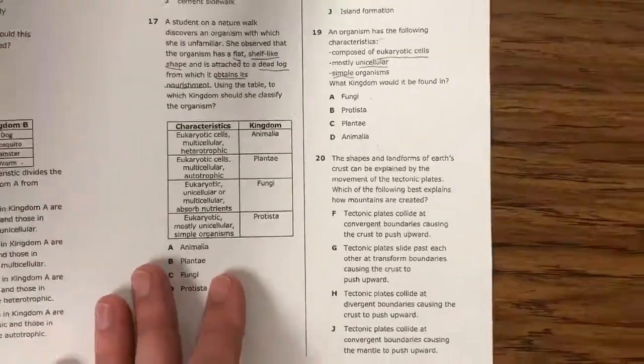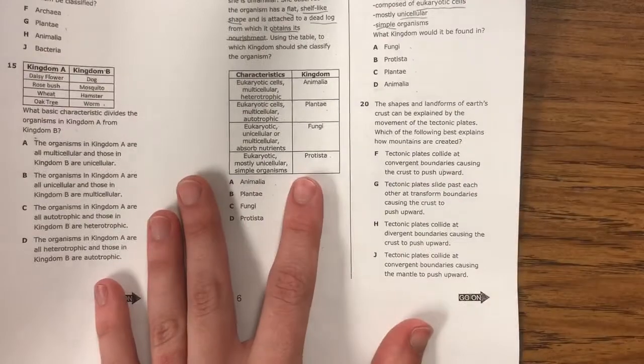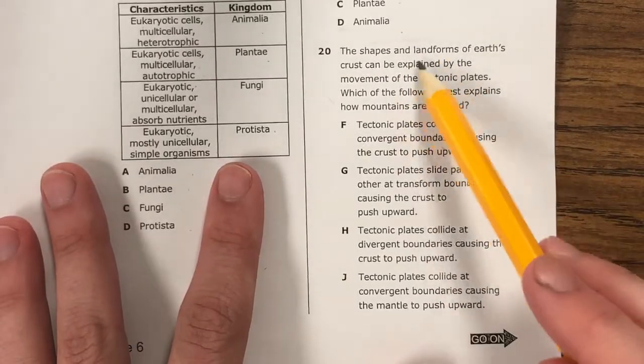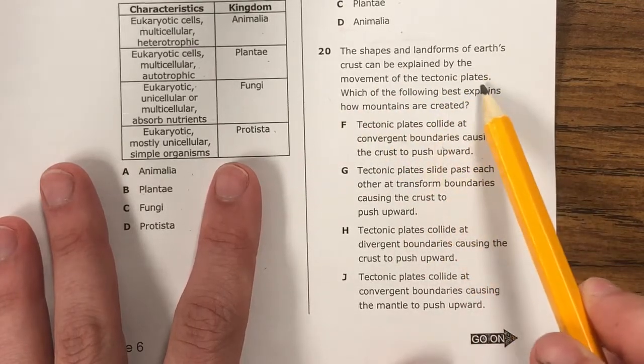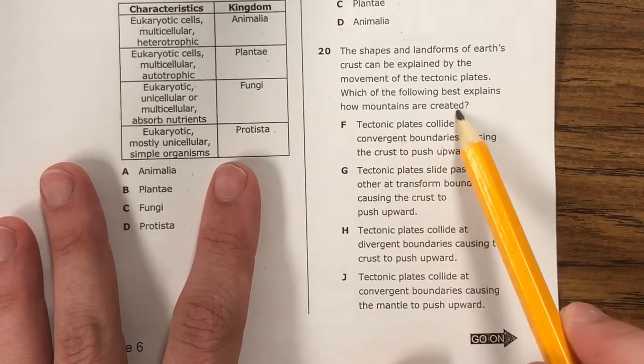All right, last one, number 20. The shapes and landforms of Earth's crust can be explained by the movement of the tectonic plates. Which of the following best explains how mountains are created?